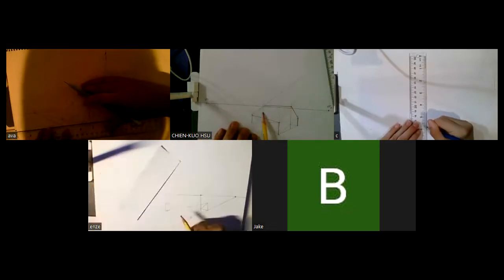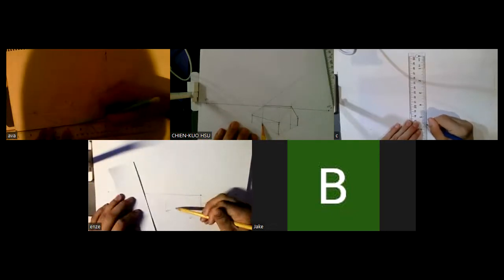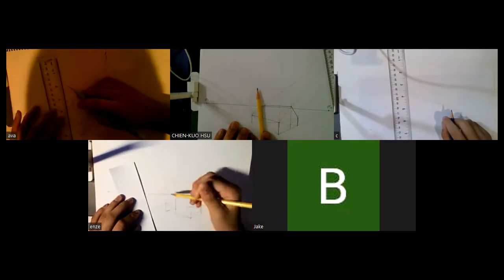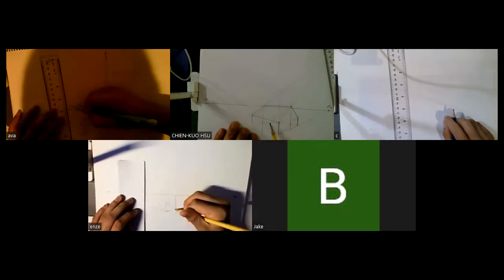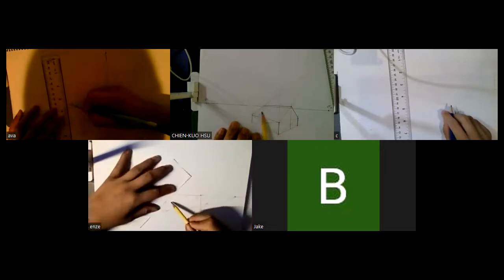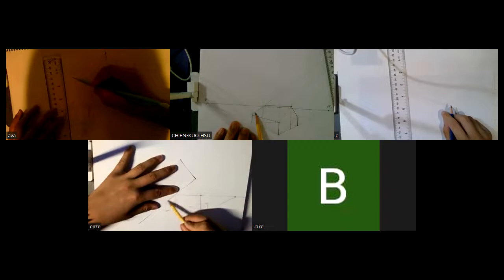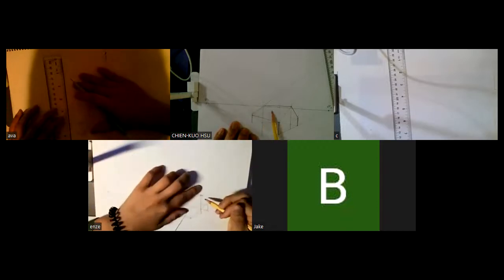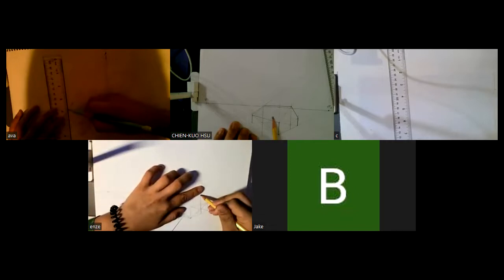Okay, you can see this side, the center here, because of the perspective. You can see the center: this side is wider than this side. So important, it's a bigger perspective. You cannot just eyeball the right middle here.